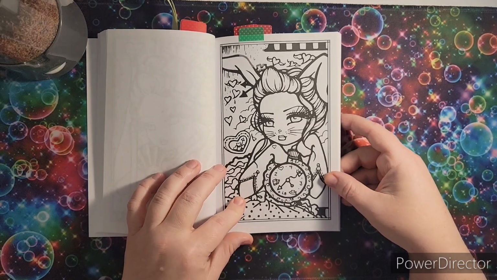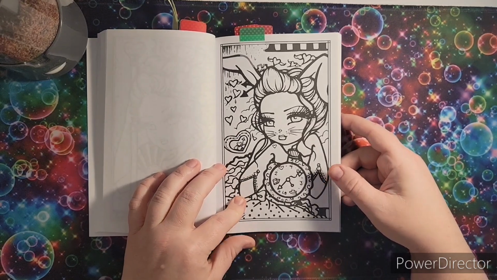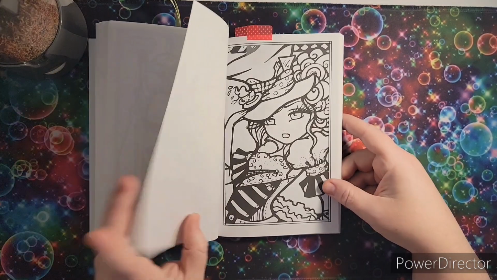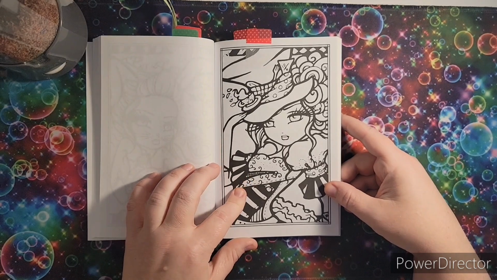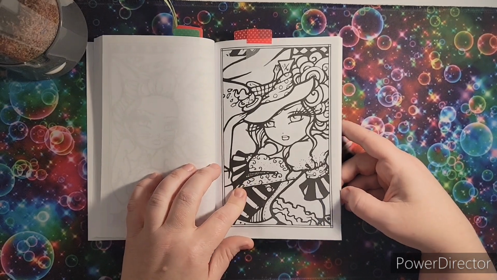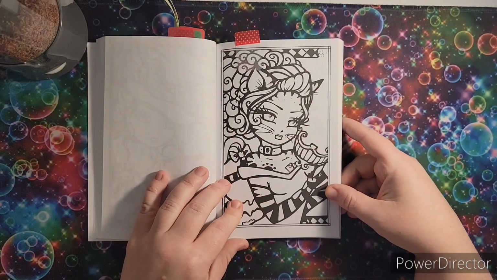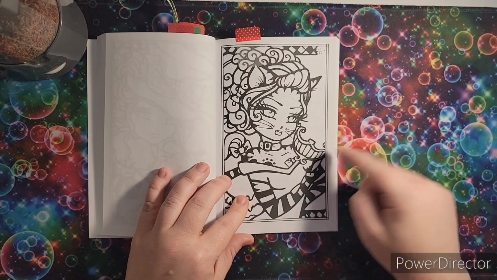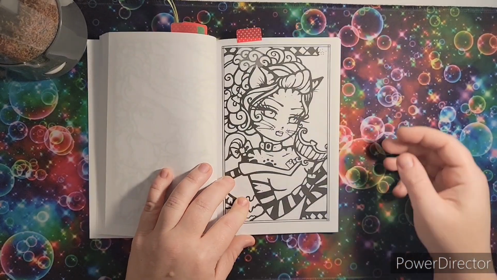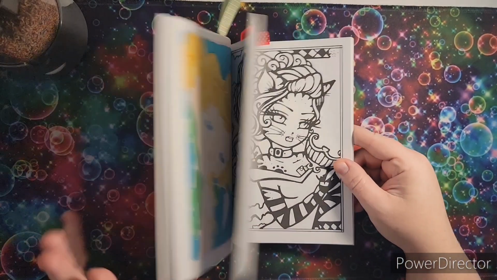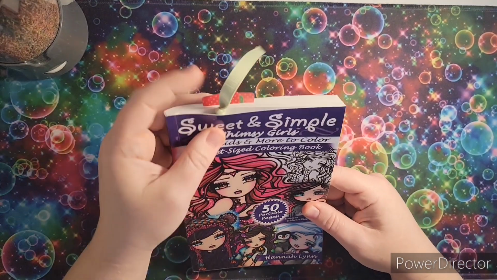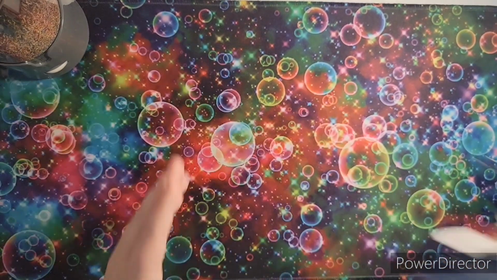This one is going to be your White Rabbit. This one looks like the Mad Hatter because of the hat. And I think she's supposed to be the Cheshire Cat because of the big smile. So yeah, a few in this one that you could do.